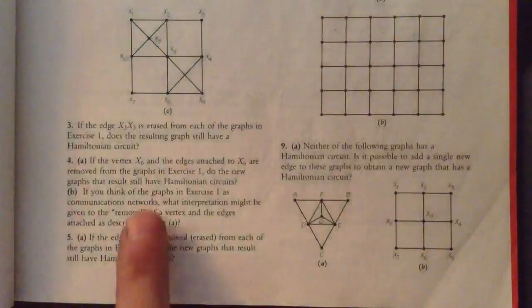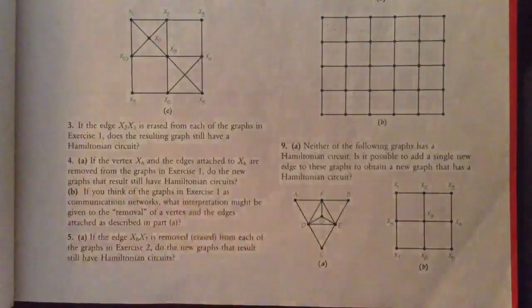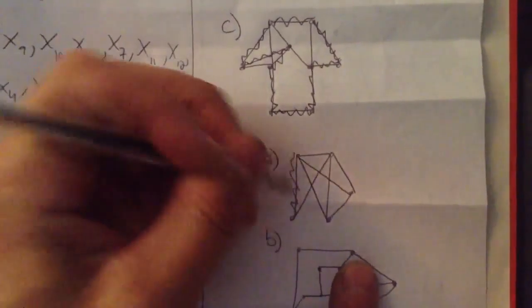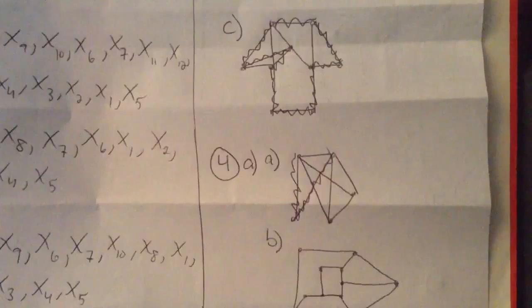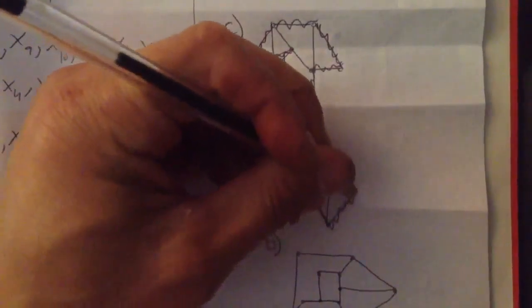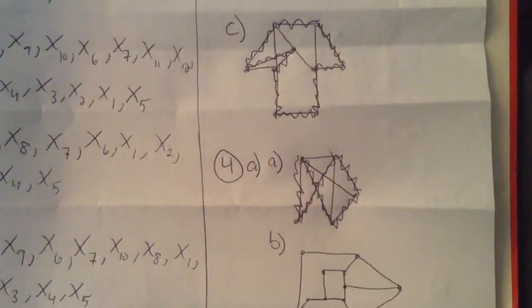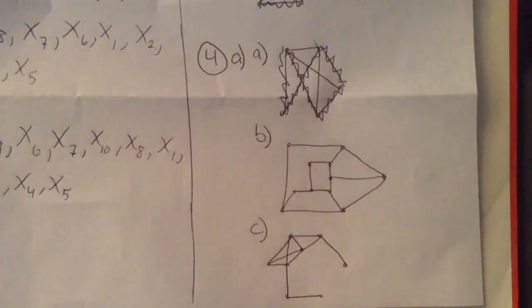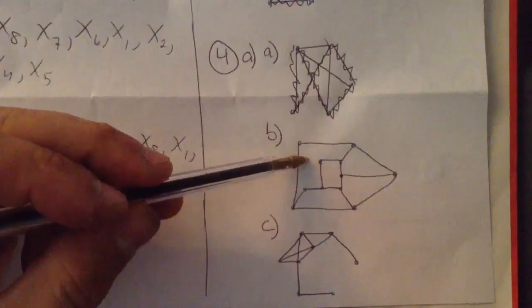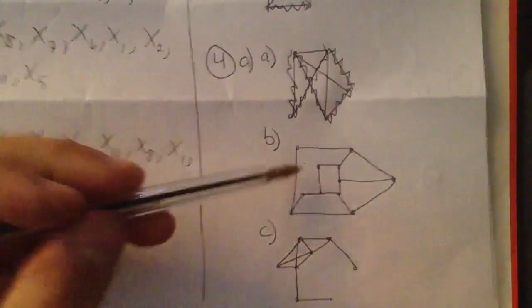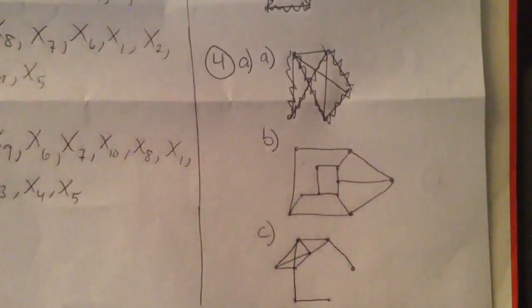So now that I have that graph, I just want to know if it still has a Hamilton circuit. Degree 2 vertices will have to be part of my Hamilton circuit. I think that's the only degree 2 vertex, so I'll just connect here and go around the outside here. That is one possible Hamilton circuit. In part B, I've already deleted x6, which was here, and the edges connecting to it were there. Oh, and there was also an edge here, but I deleted that.